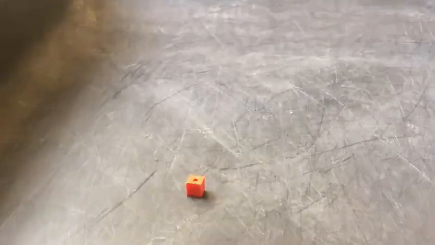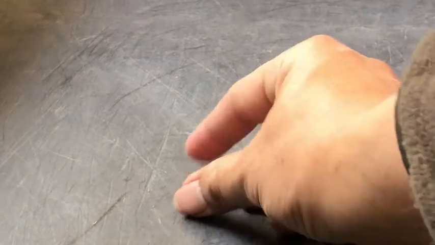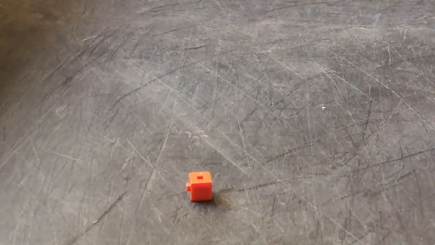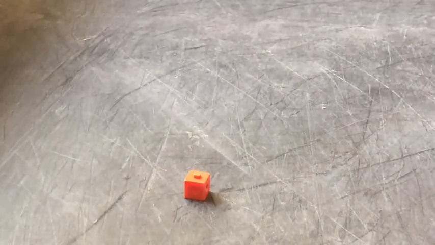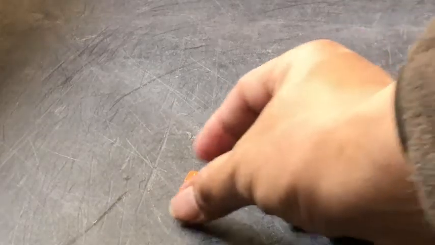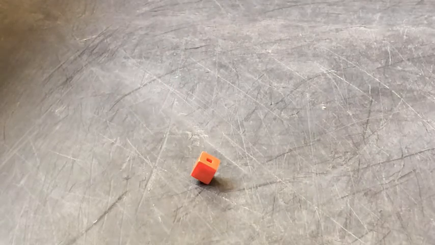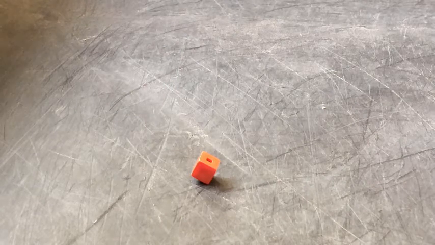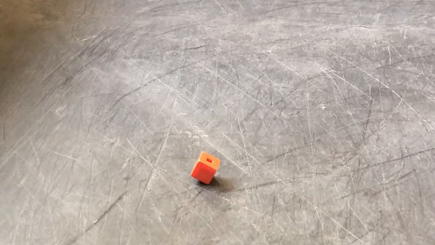Let me zoom in for you. Okay, so you could have it with the button on the side. That would call that a side result. You could have it with the button coming straight up, call that an up result, or it could theoretically land so that the button is pointing downward. That would be a down result.